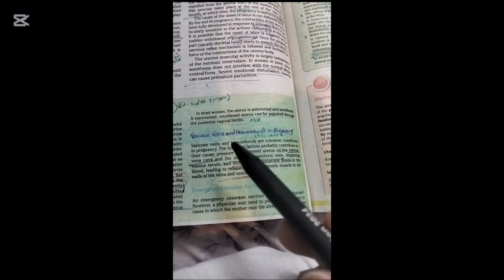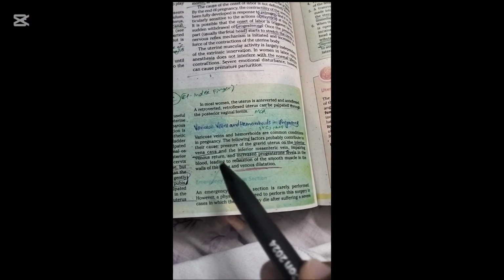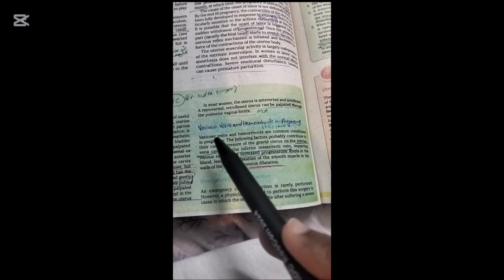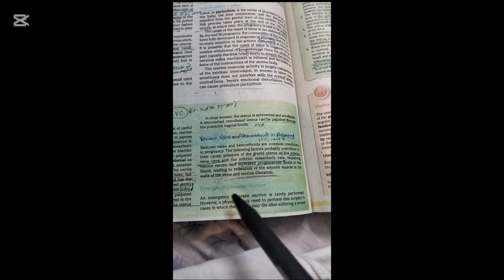So now let's talk about varicose veins and hemorrhoids in pregnancy. Varicose veins and hemorrhoids are common conditions in pregnancy. The following factors contribute to them: the pressure of the gravid uterus on the inferior vena cava and the inferior mesenteric vein, the IVC and IMV, impairment of the venous return, and increased progesterone levels in the blood, leading to relaxation of the smooth muscle in the walls of the veins and hence venous dilatation.